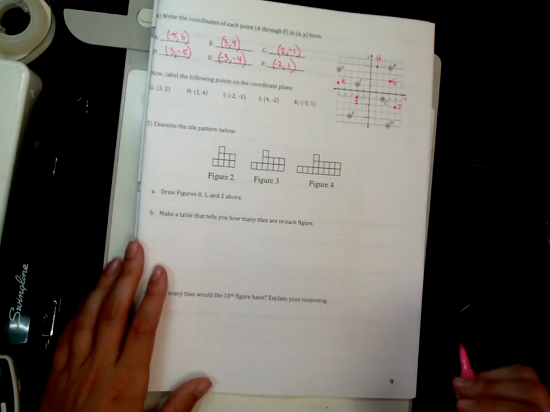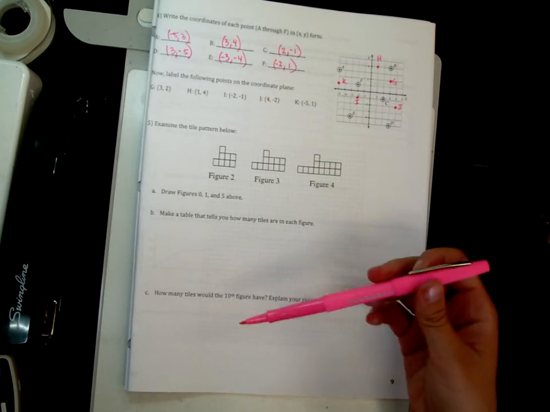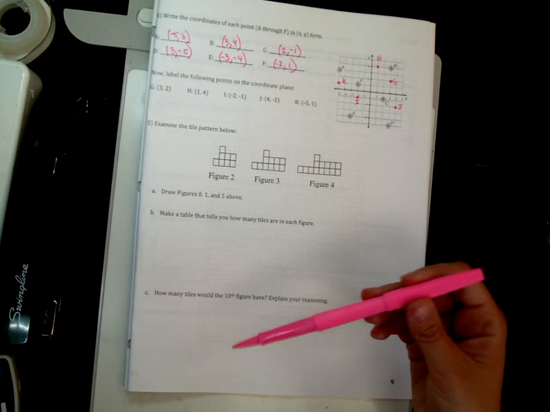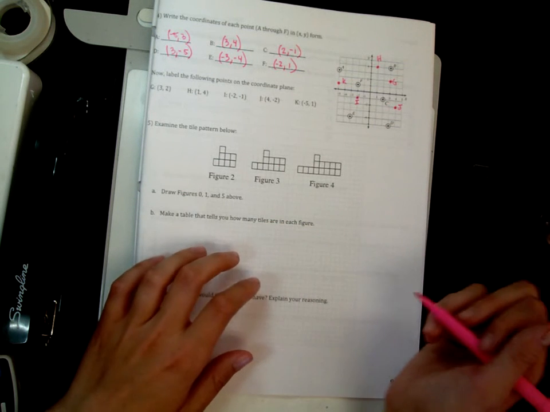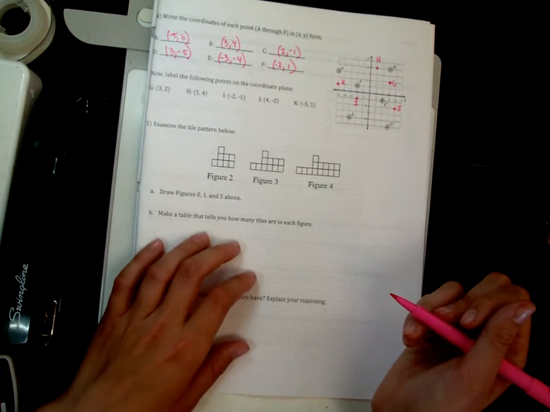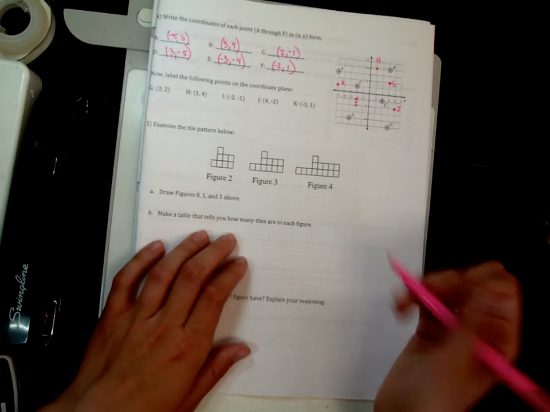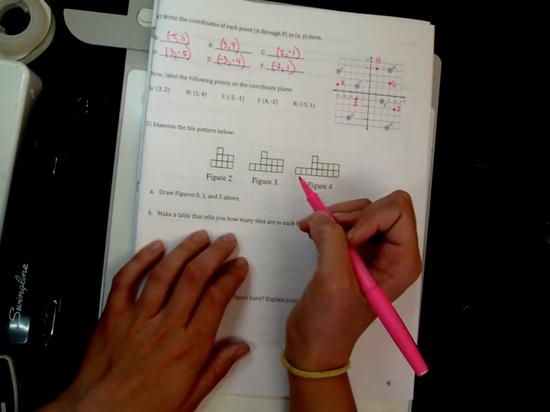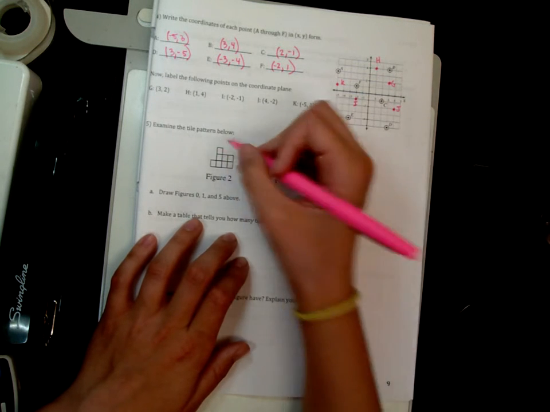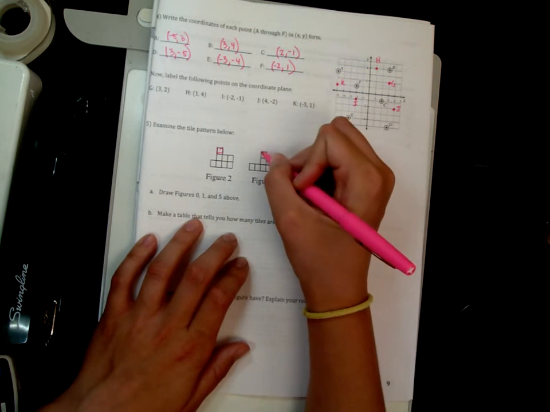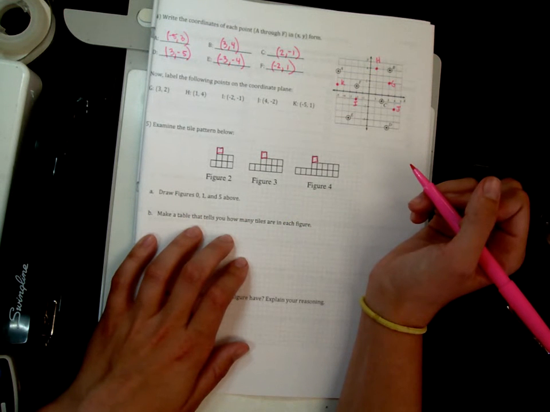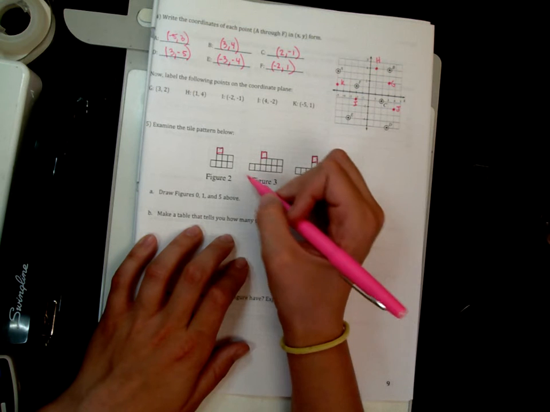Examine the tile pattern below. Draw figures 0, 1, and 5. So let's see, what do I notice? I notice that this keeps getting bigger. I notice that this stays the same in every picture.